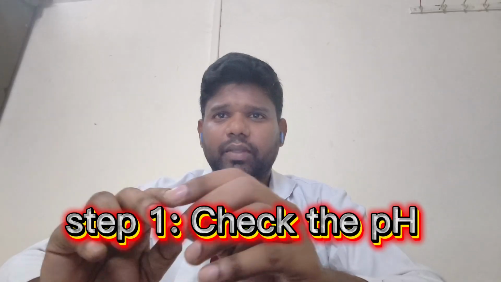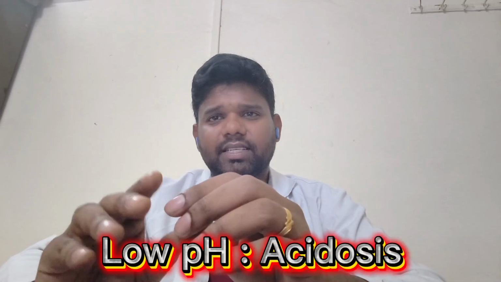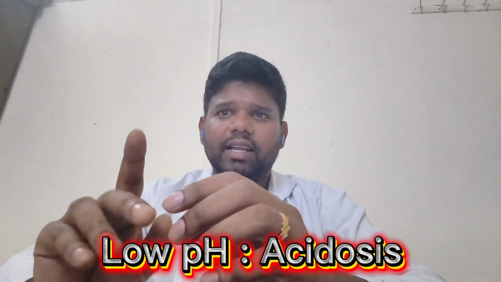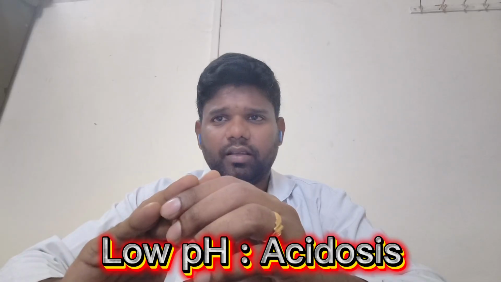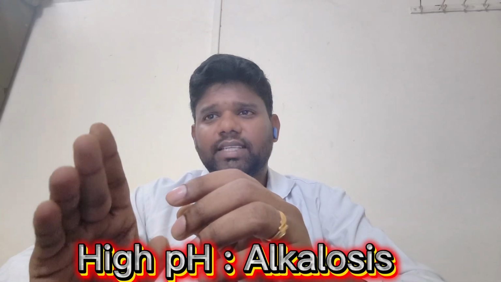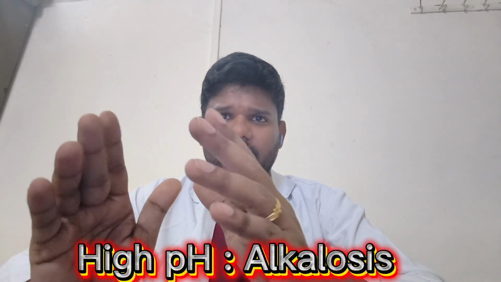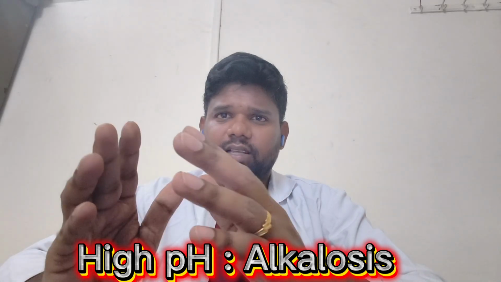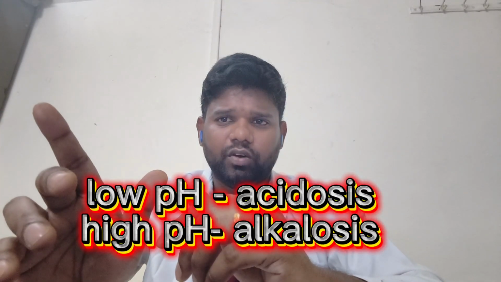Step 1, the first one is to check the pH. If the pH is less than 7.35, then it is acidosis. If the pH is more than 7.45, which is called alkalosis, the patient is going into alkalosis. There is a problem in the lung or kidneys, but we don't know which part yet, we are only finding out acidosis or alkalosis. Less than 7.35 is acidosis, more than 7.45 is alkalosis.